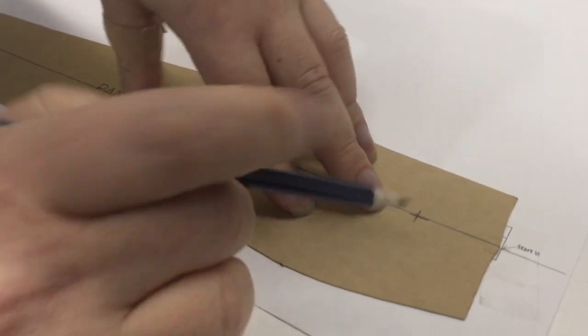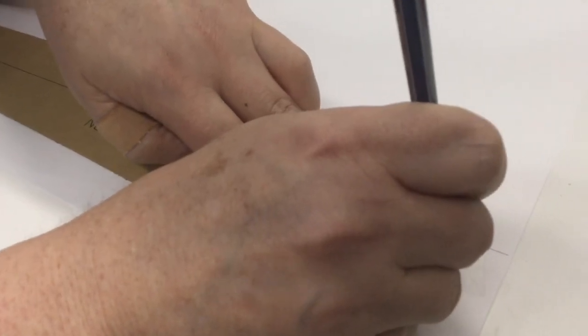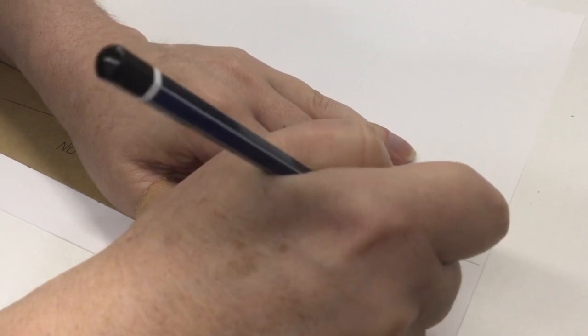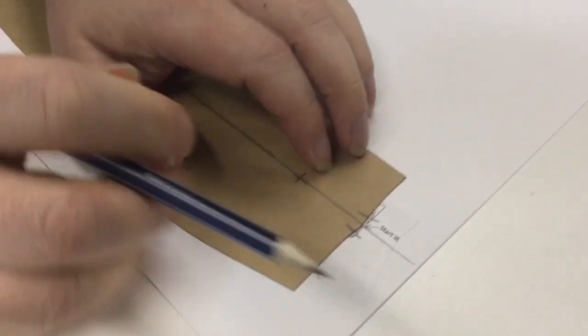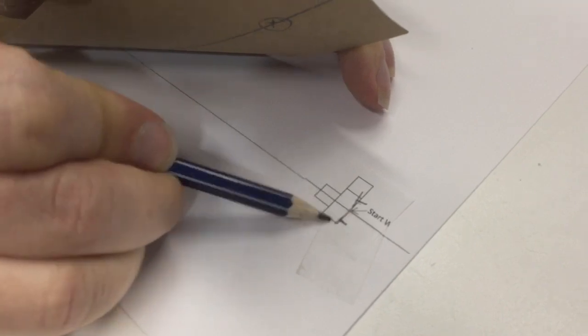Okay, so what we're going to do here, we're going to start with our dart, because you can see there's a dart here and here. Sorry, so just marking in my dart point at the top.